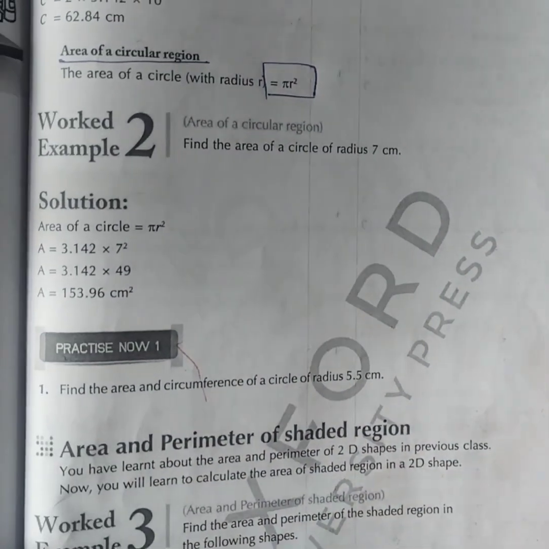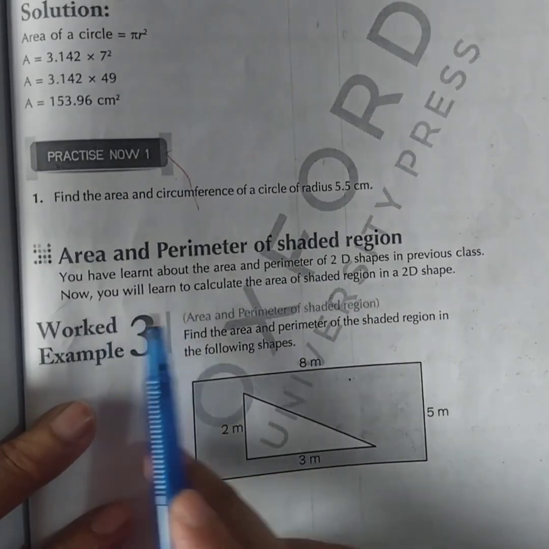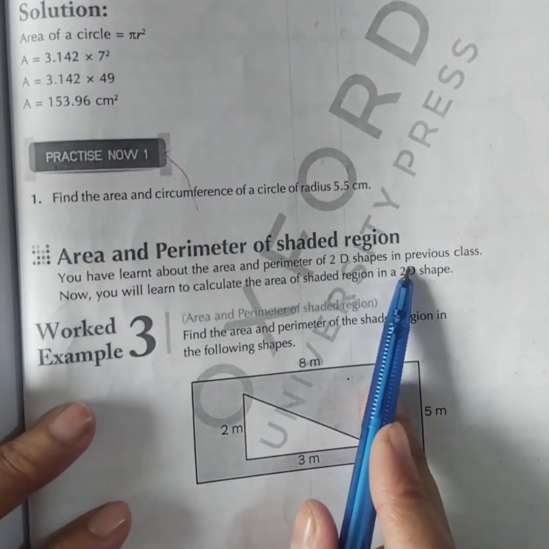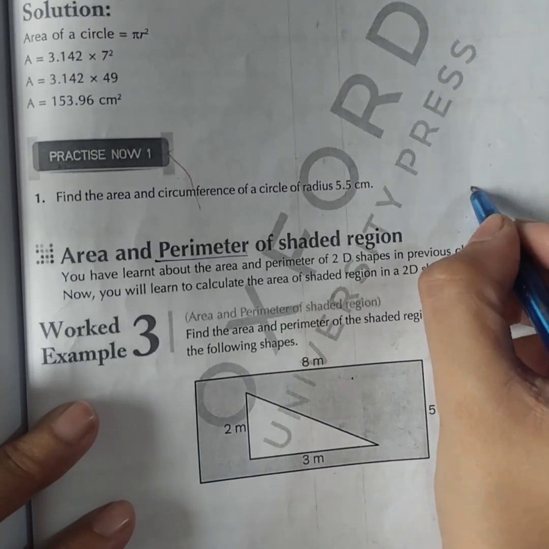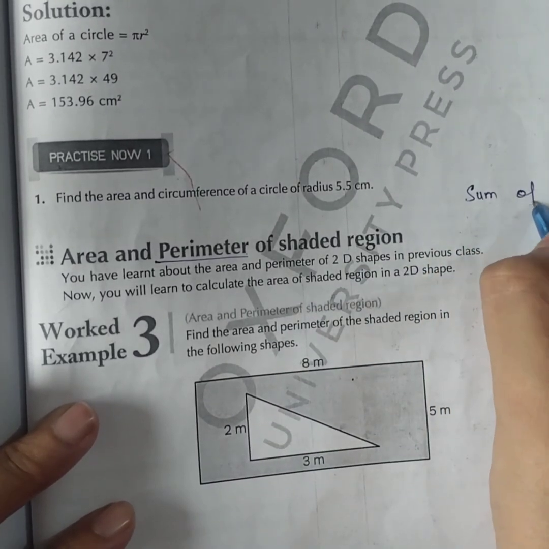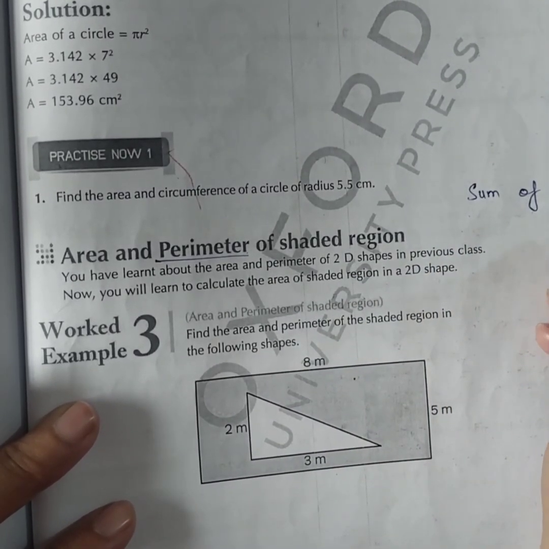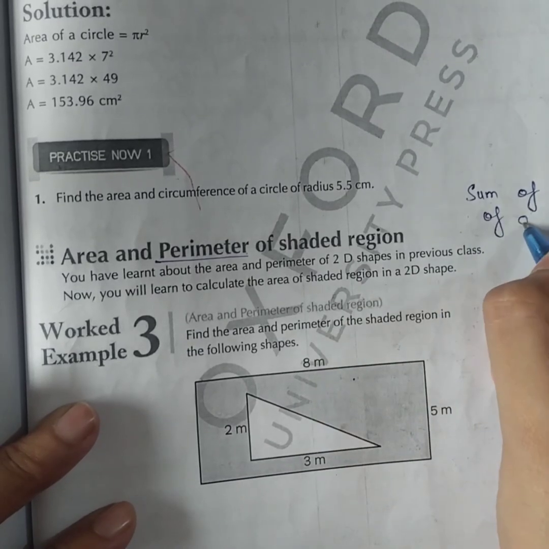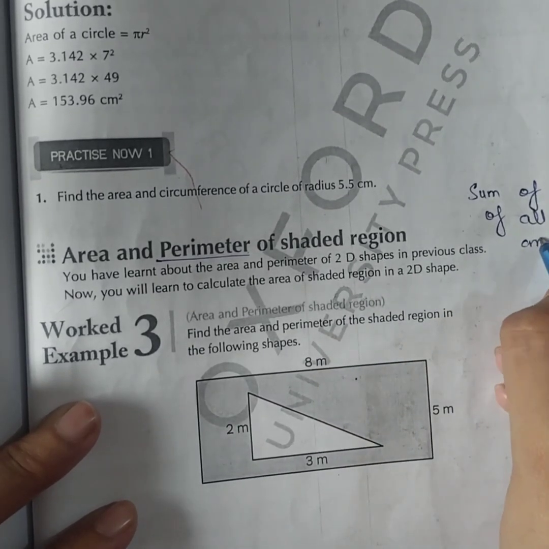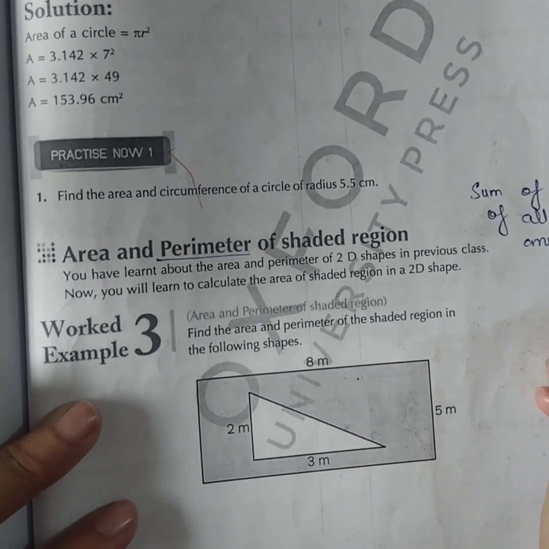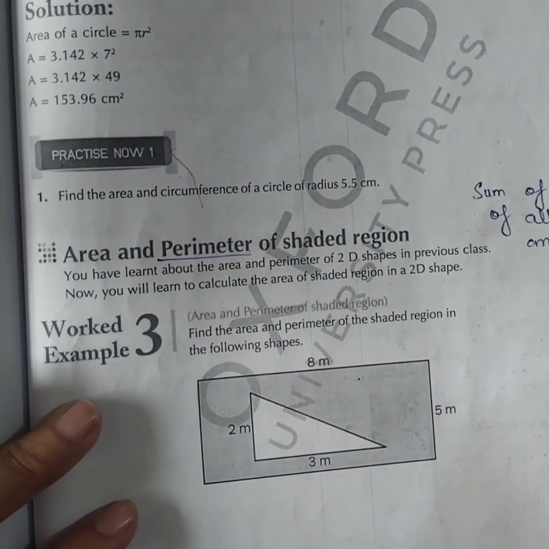Next, come to the area and perimeter of a shaded region. What is the perimeter? You have to know it. Perimeter is the sum of the lengths of all sides of any figure for which they are asking you to find the perimeter.